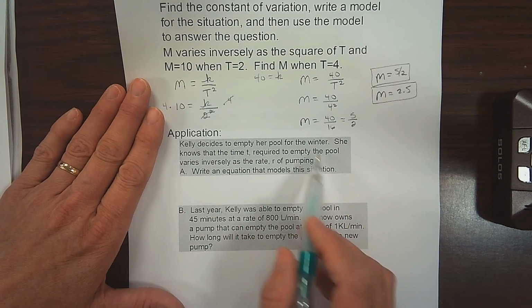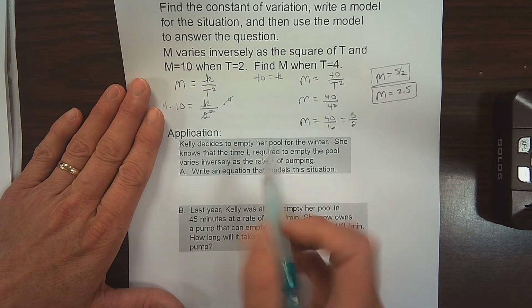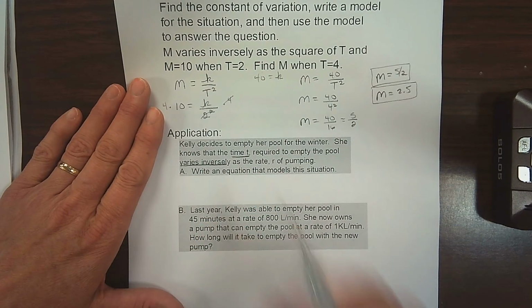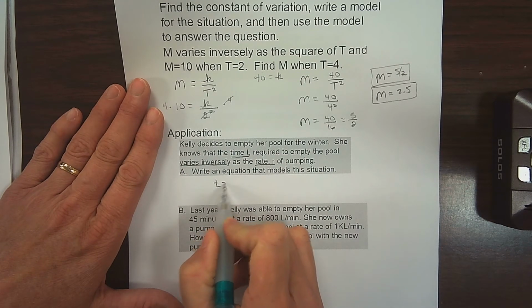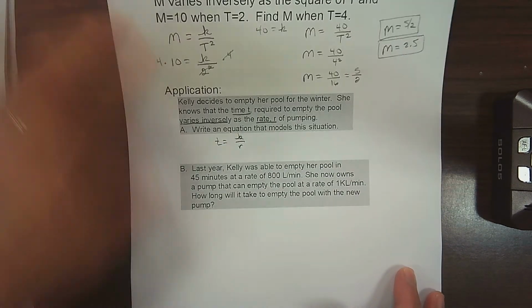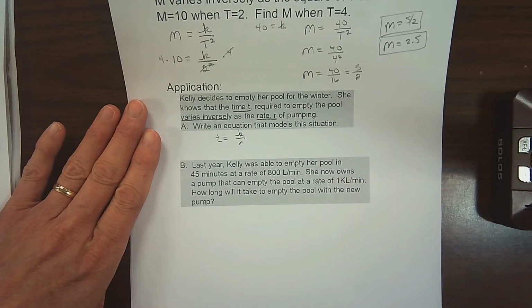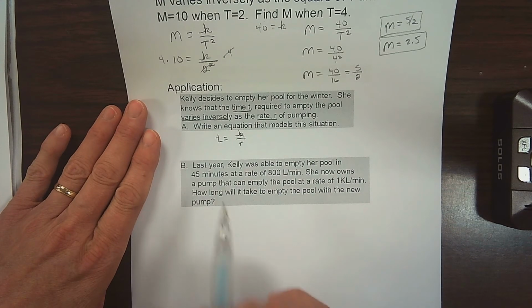So if you get kind of bogged down in the wording, look for the specific information that you need. That is, the time t varies inversely with the rate r. So since it's an inverse relationship, I'm going to write t equals k over r. And there is my, again, general model. In order to be able to use this to answer some real problem, I do need to determine what the k value is.